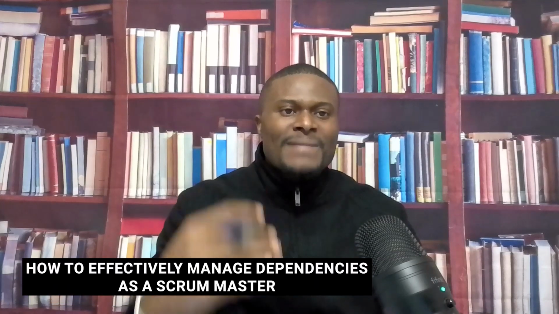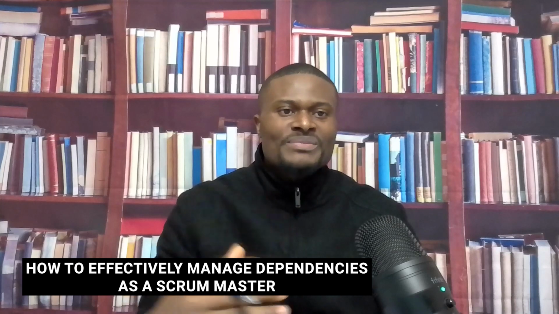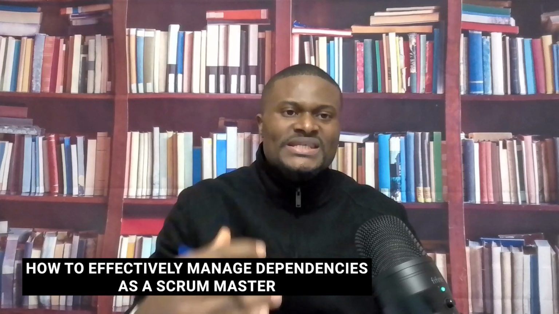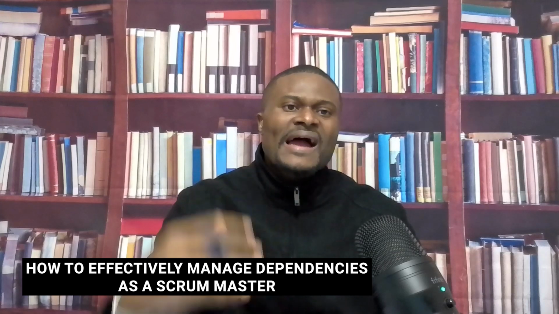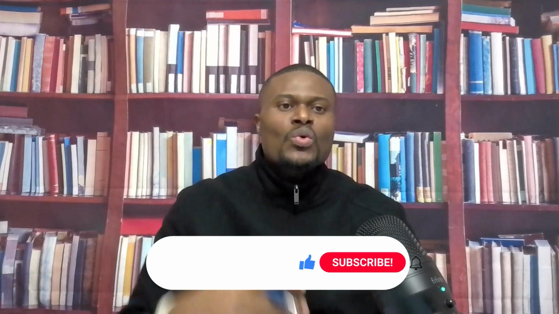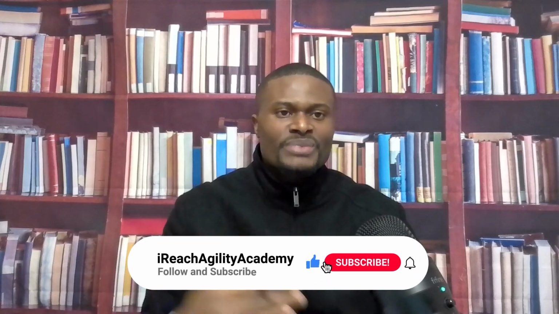Concepts to the granular level. So today I want us to look at a very important topic. How can you effectively manage dependency within a Scrum team? Or to rephrase it, how can you better support your team as a Scrum Master to make sure they're effectively handling their dependencies? So what are dependencies in the first place?